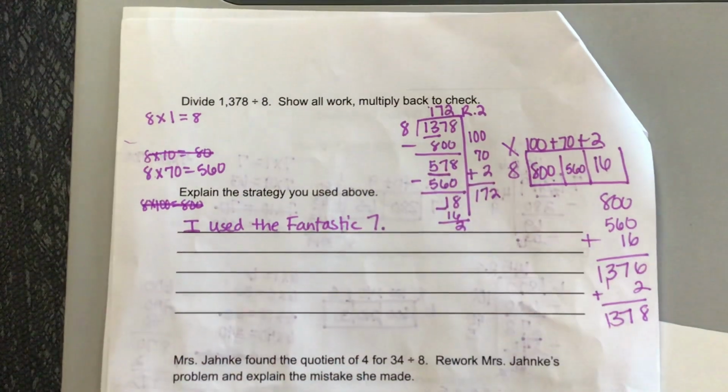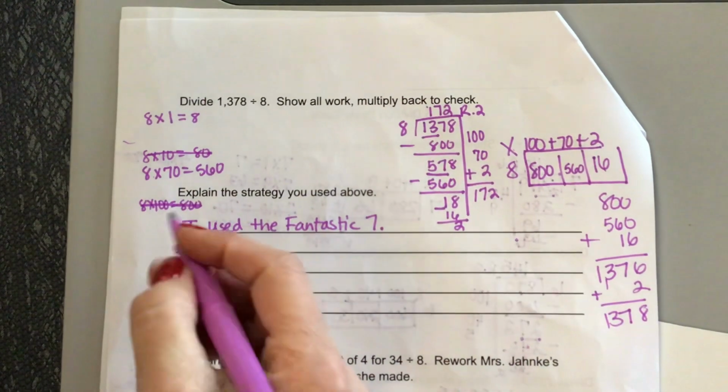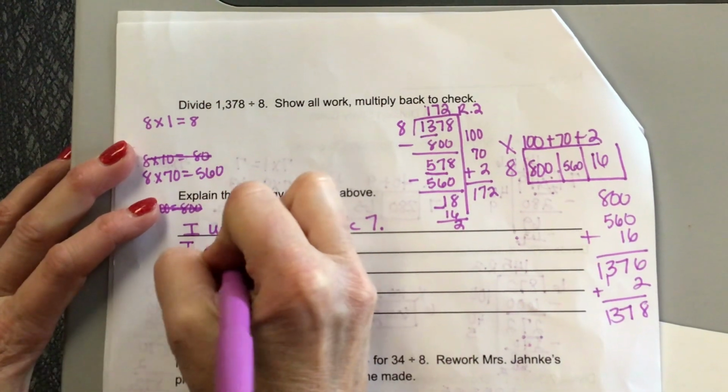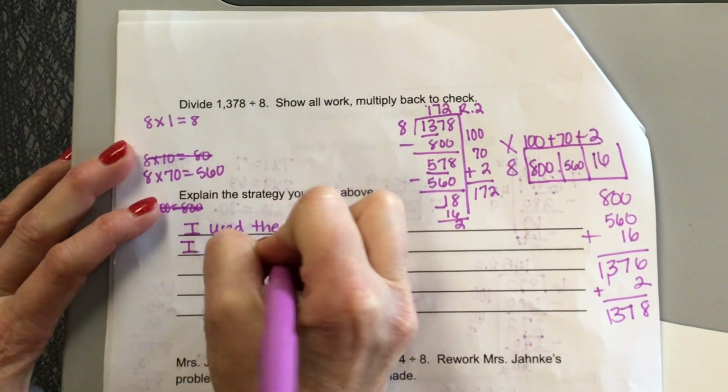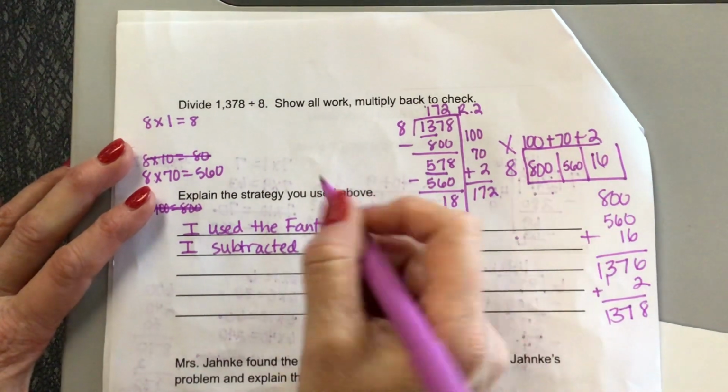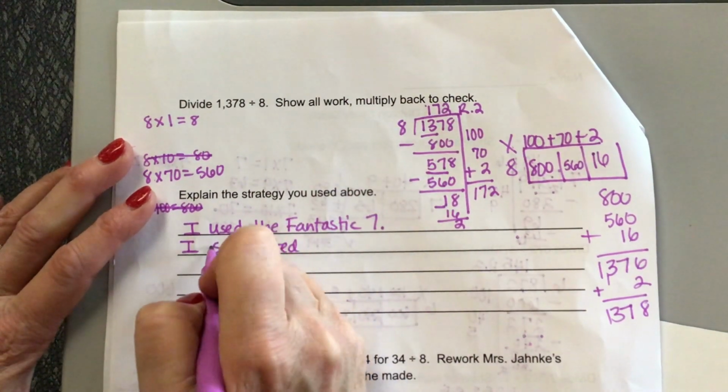Okay? So I subtracted, let's see, I don't think that's the best way to word it.